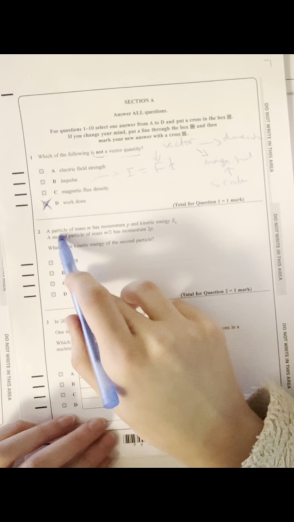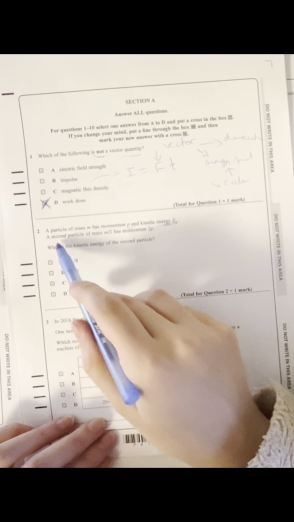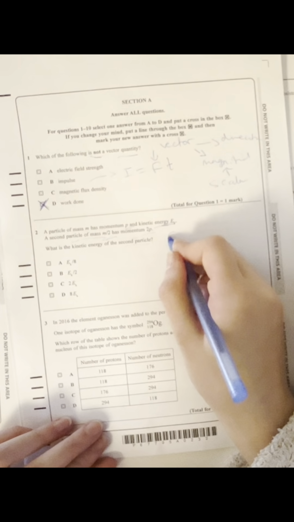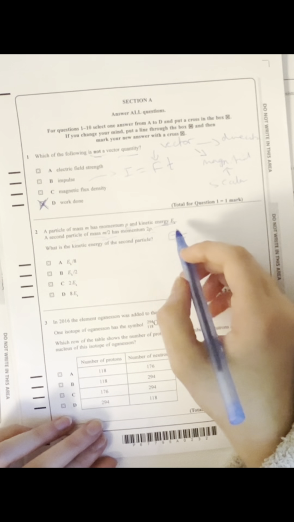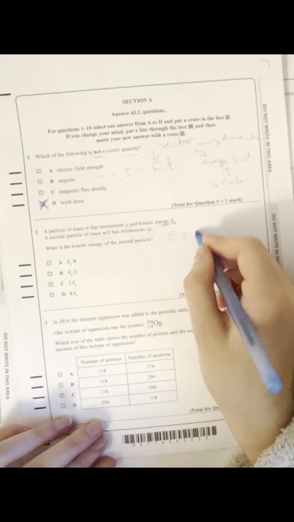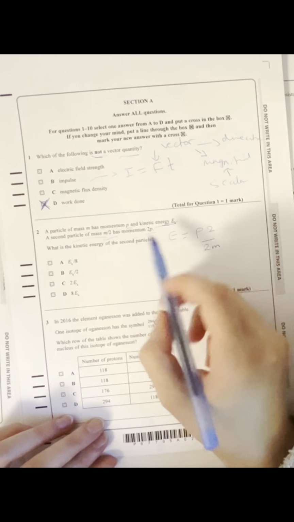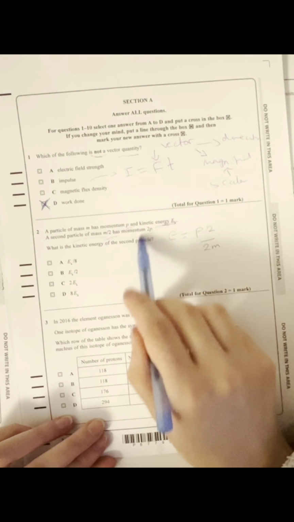Most of your equation sheets will consist of the equations, so just make sure you know which ones are vectors and scalars. And yeah, so the second question says a particle of mass m has momentum p and kinetic energy Ek. A second particle of mass m over 2 has a momentum 2p. What is the kinetic energy of the second particle? So we start by writing the equation, and we know the equation that links energy and momentum is E equals p squared over 2m, and this would be the one for the first particle.